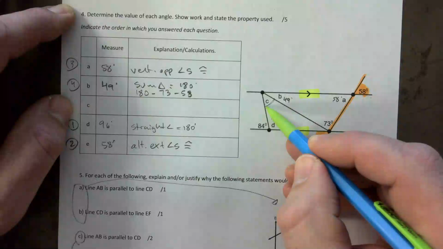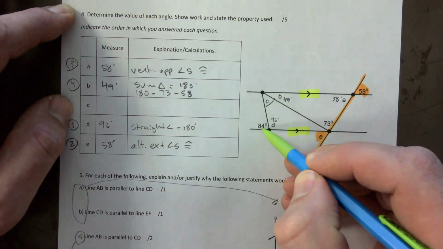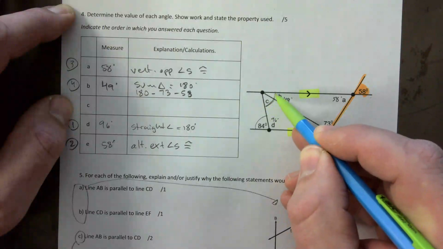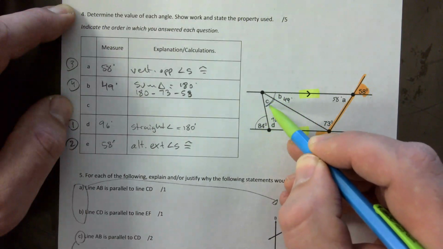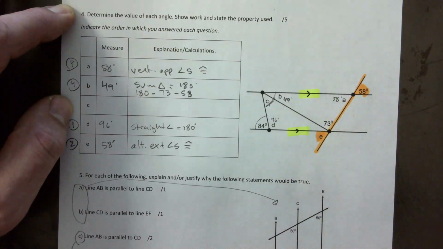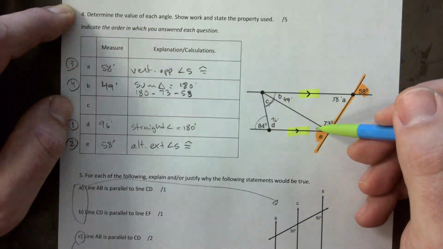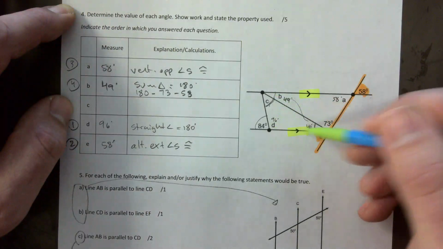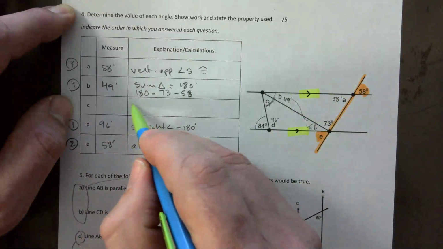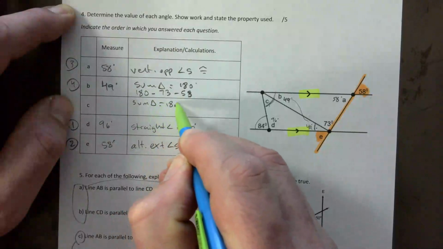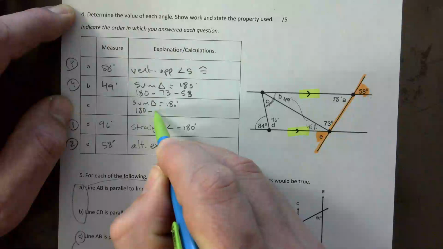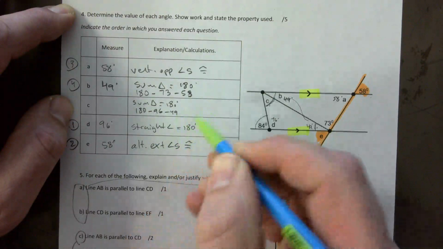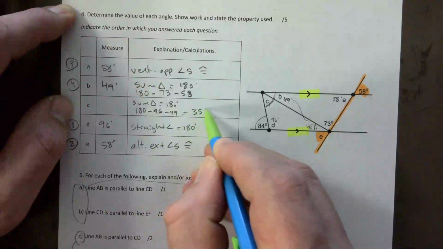C, if you said 84, that's not right. This angle is alternate interior to this whole thing here, so you'd have to go 84 minus 49 to get that one. Maybe some of you found this one, right? Because you can bring the 49 here because of alternate interior, and then you do sum of triangle all over again. So that's 180 minus 96 minus 49. And so C is 35 degrees.